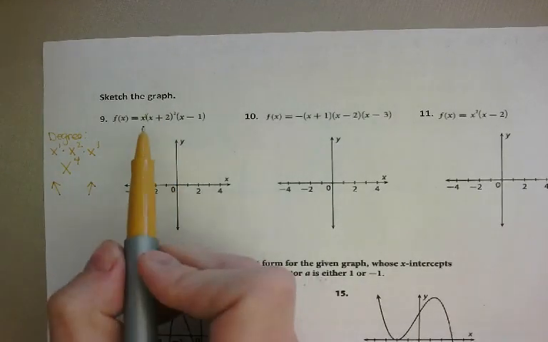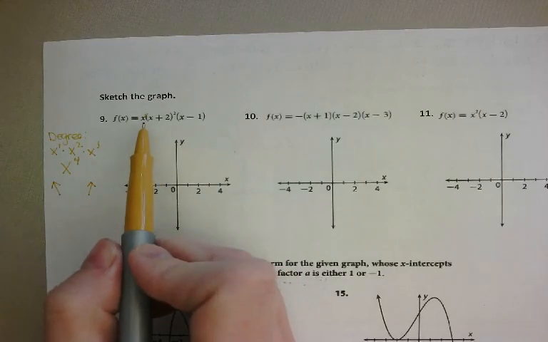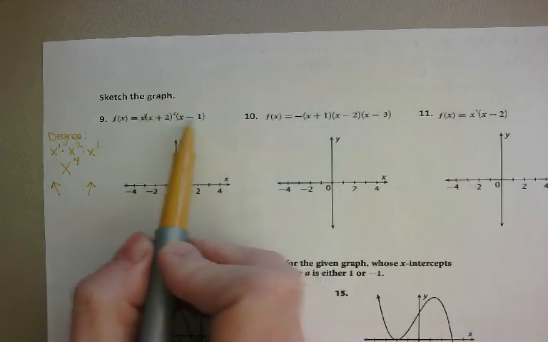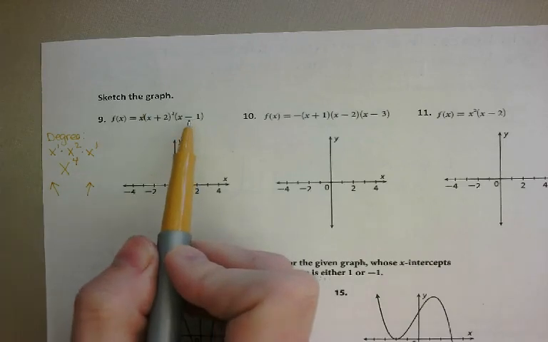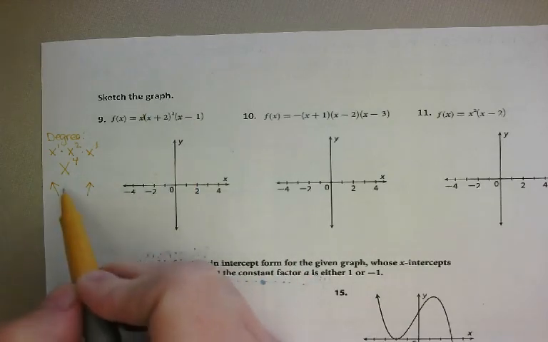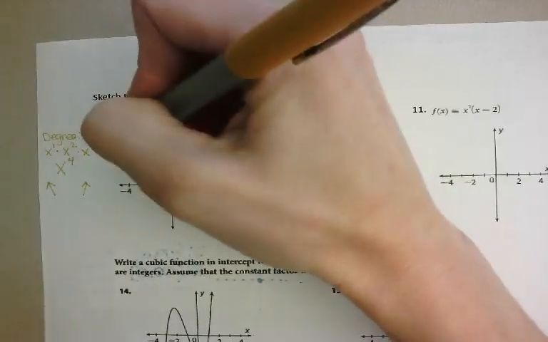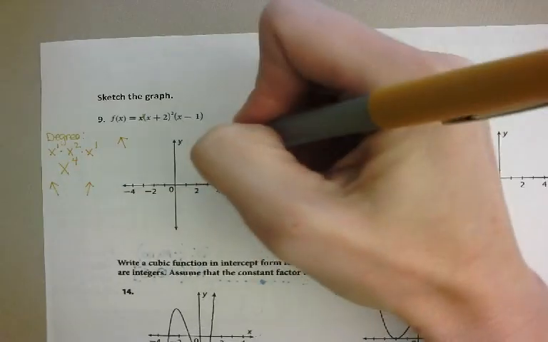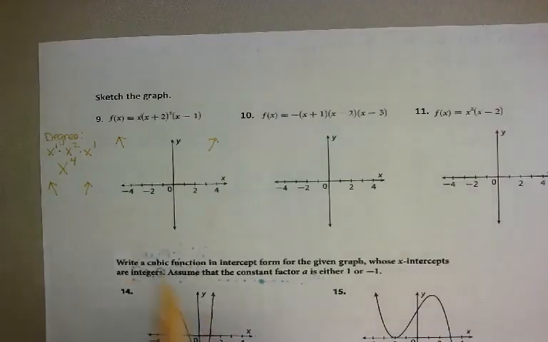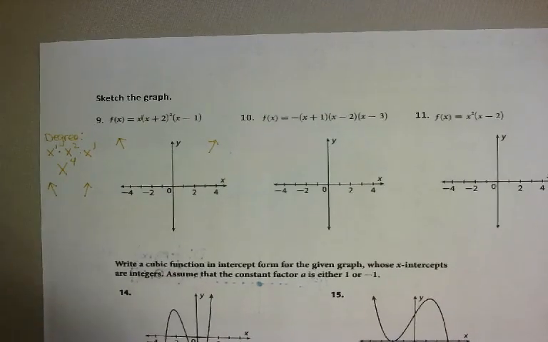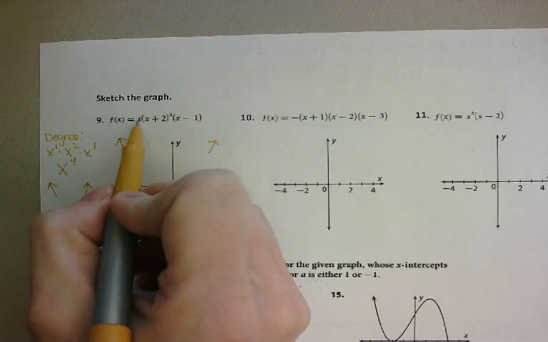And I told you guys yesterday that once they start adding more to the parent function, which there's a lot more stuff here, it changes the shape of the inside of the graph. So we're just going to do the best that we can. I know that the ends have to go up in the same direction because it's an even degree and the a is positive. Now I need to figure out my x-intercepts.